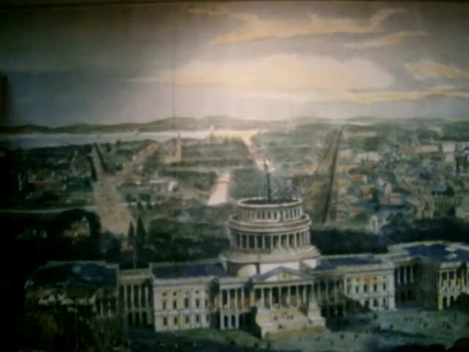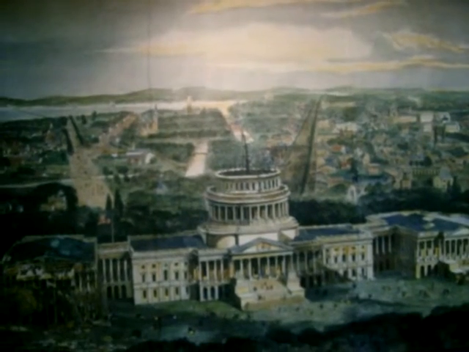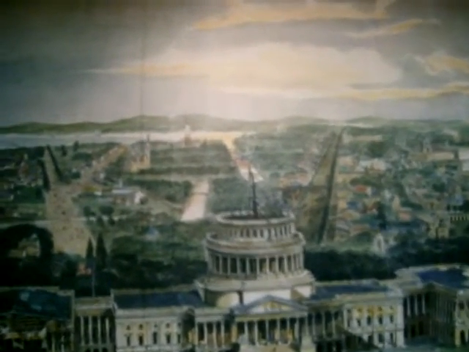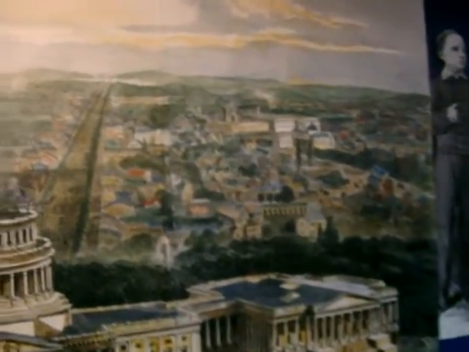This is a shot of Washington, D.C., as it appeared when Abraham Lincoln was actually in the White House, showing the Capitol Dome, Pennsylvania Avenue, the White House, Washington Monument, the Smithsonian Institution, just among other buildings, just to name a few. And of course, in the far distance are the rolling hills of Virginia across the Potomac River.